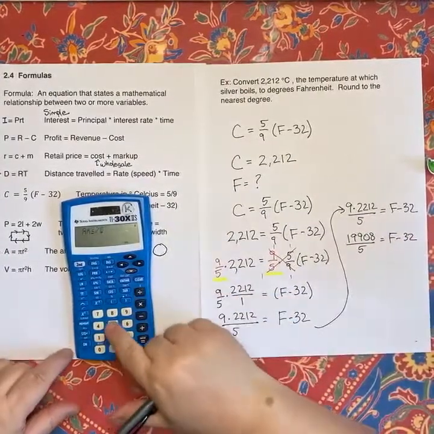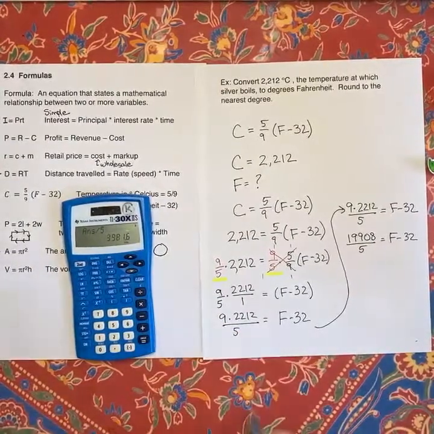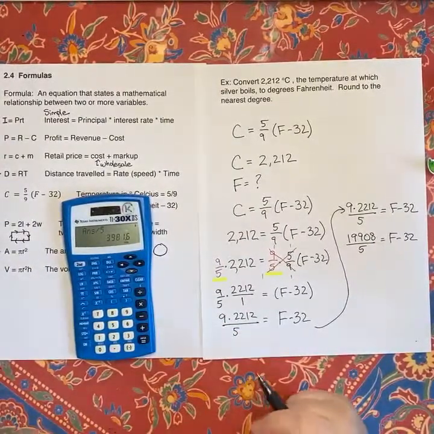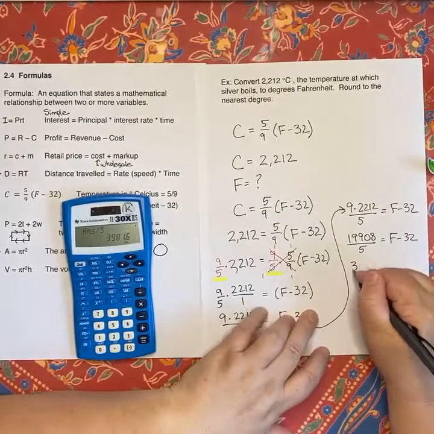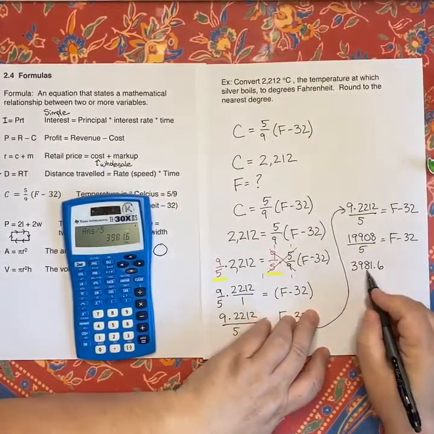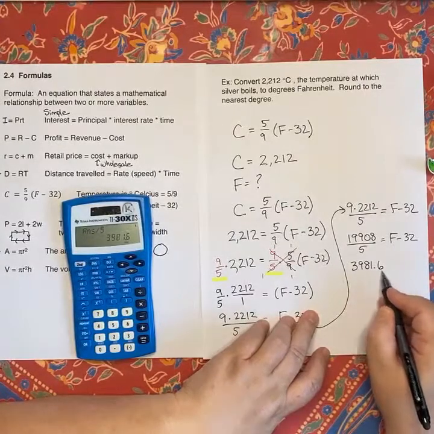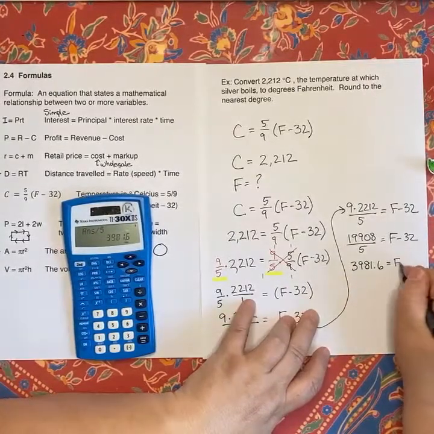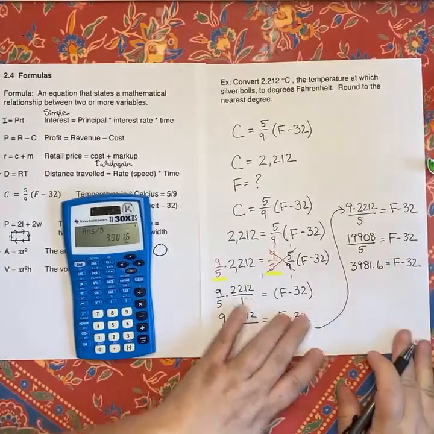And let me divide by 5. And I get a very nice number. Isn't that a lovely number? It's a very large number. 3,981.6 degrees. But I'm not done.